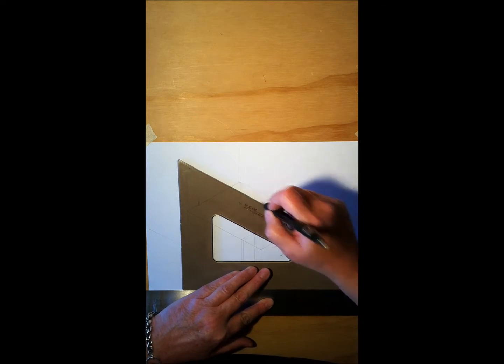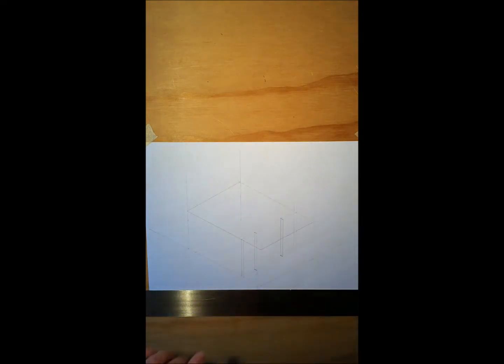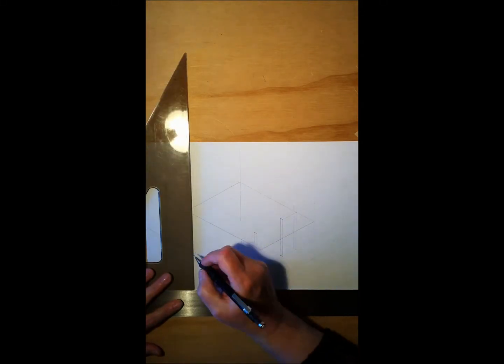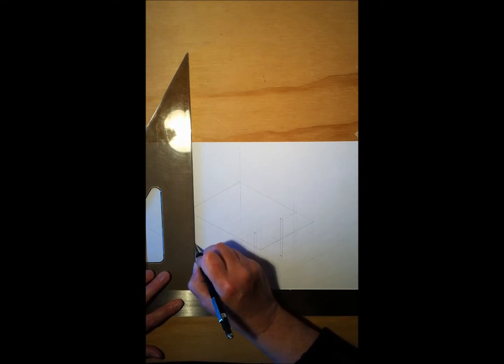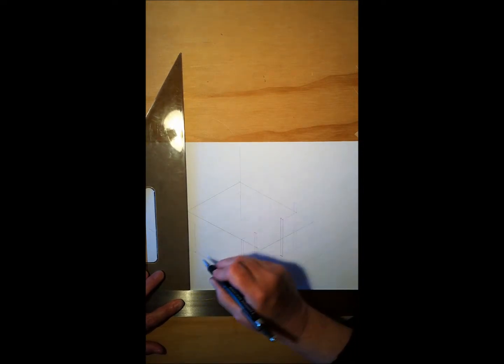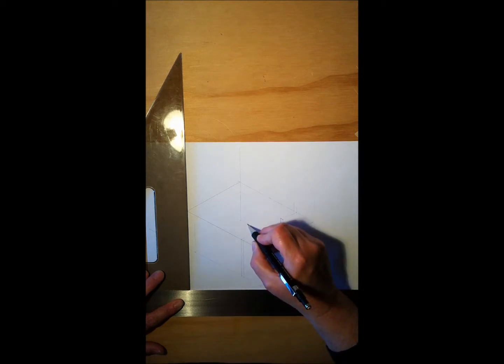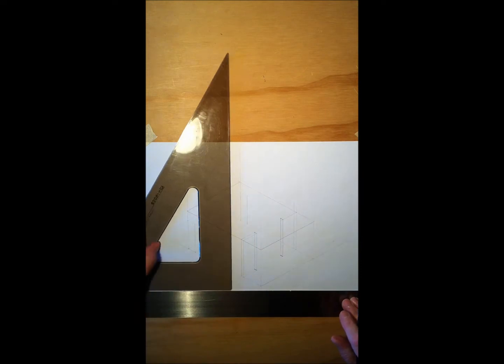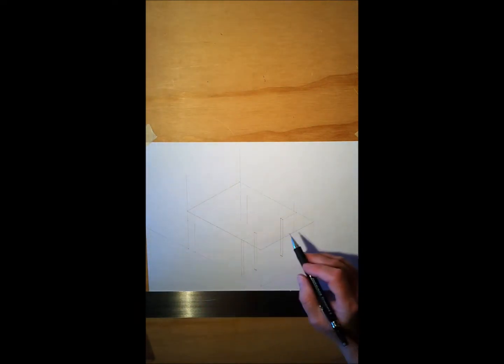It saves time. I just use my triangle because I've already measured down here the 2 feet. So if I take a line up this way, I'm going to create that corner on the top of the cabinet. So I find the floor of the cabinet corner and I go up to the top corner. See how that comes together really quickly.